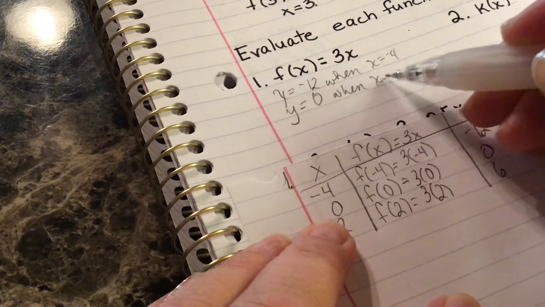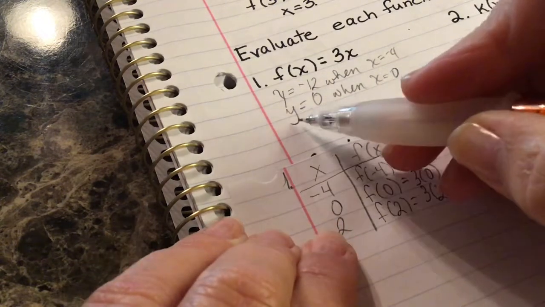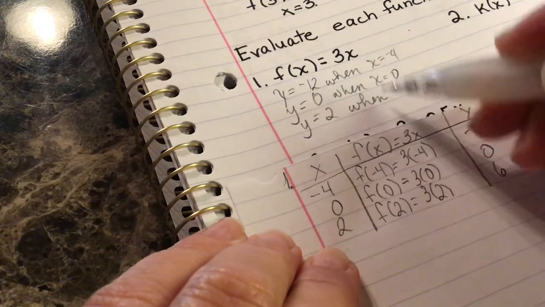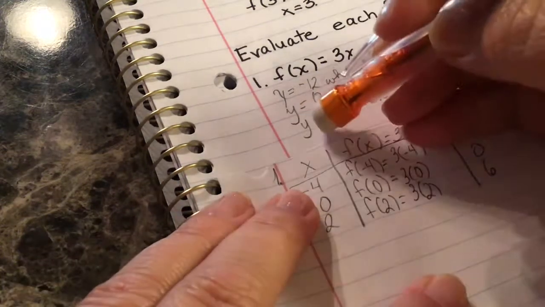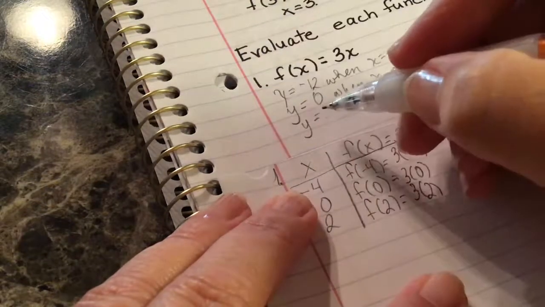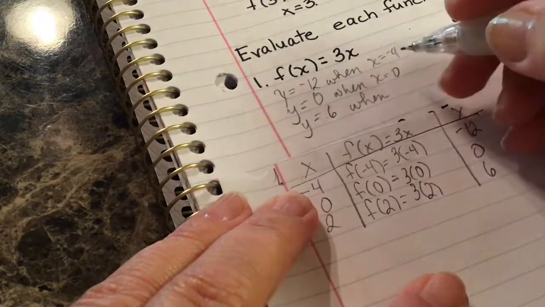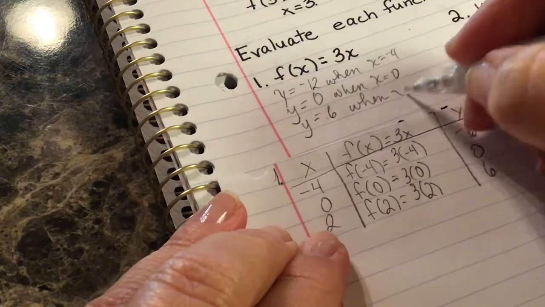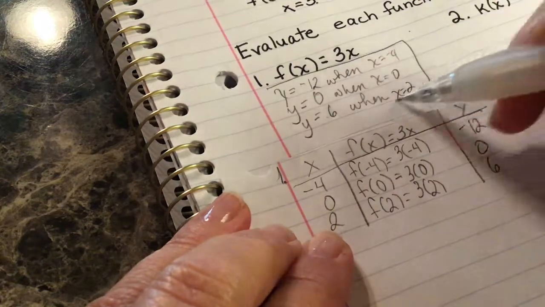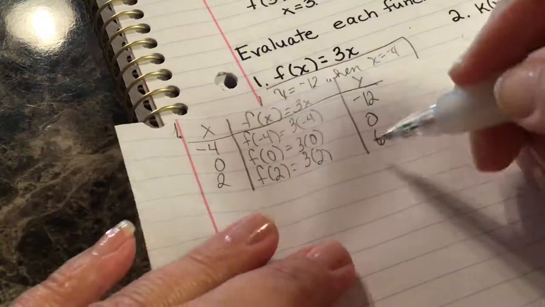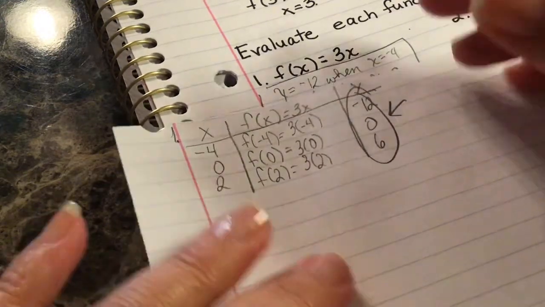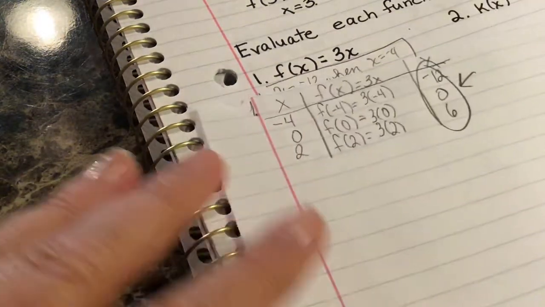This would be a good way to write your answer. And then y is 6 when x is 2. Now you can write your answers this way, or you could make this table and just circle these answers. These are the answers to what this was asking me to do.